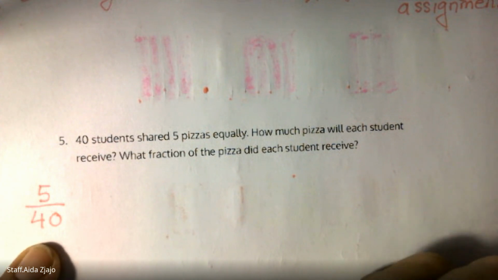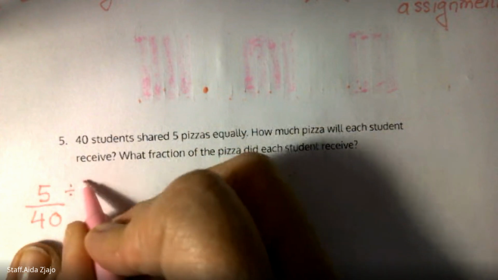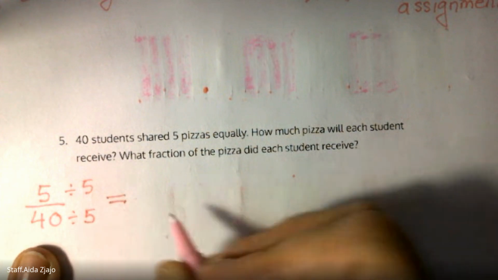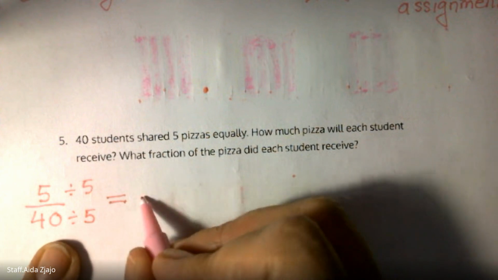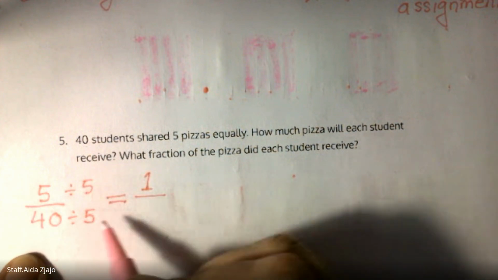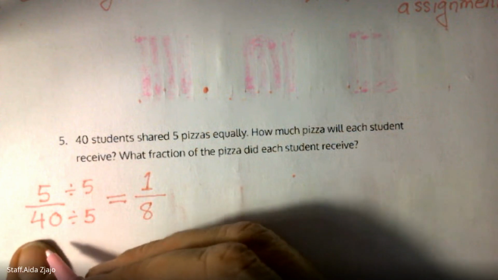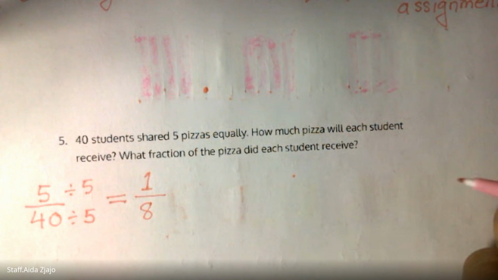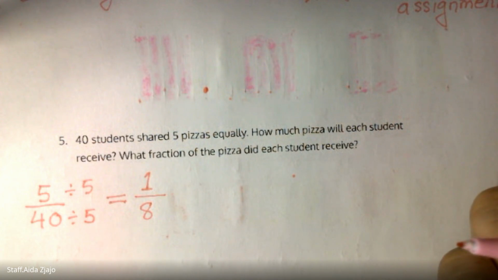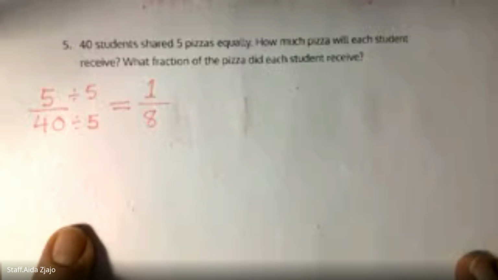Or if we simplify the fraction, 5 is divisible by 5 and 40 is divisible by 5. An equivalent fraction to 5/40: 5 divided by 5 is 1, because 1 times 5 is 5. 40 divided by 5 is 8, because 8 times 5 is 40. So each student will get 1/8 of the pizza, or 5/40 of the pizza.